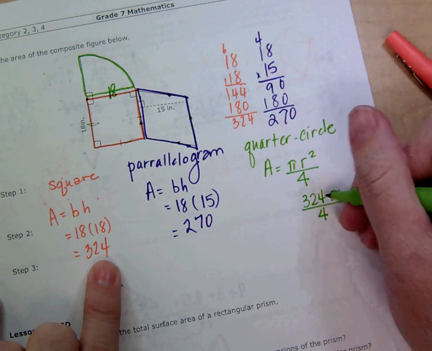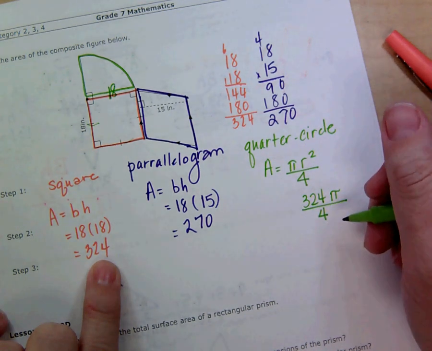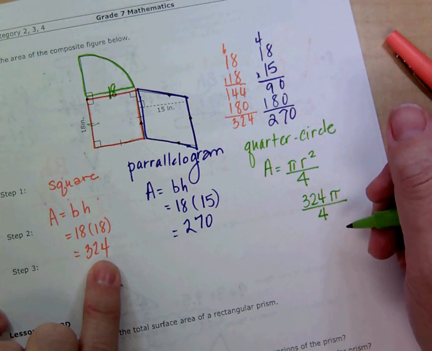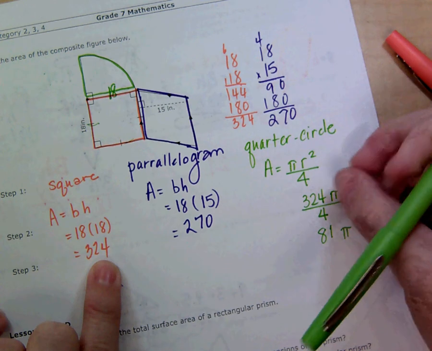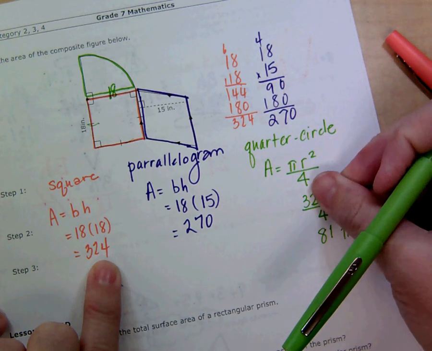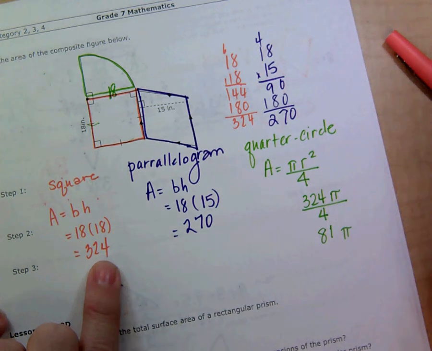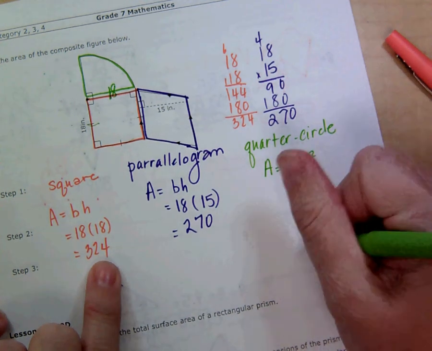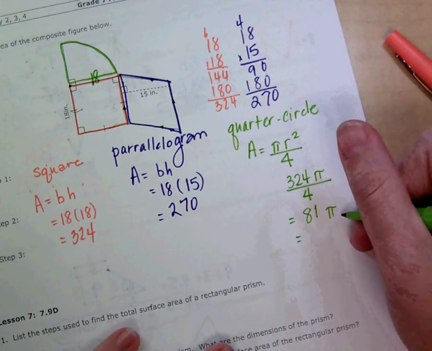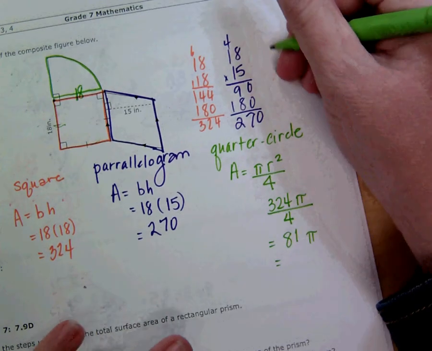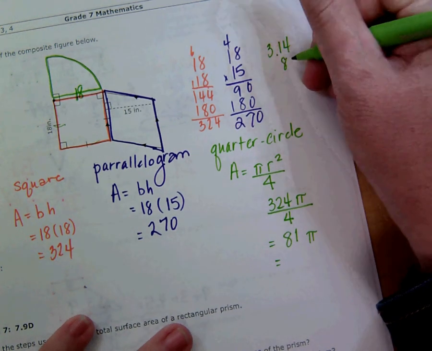And if I say 324 divided by 4, that goes 81 times? Yeah. Because 32 divided by 4 is 8, and then 4 divided by 4 is 1, 81. It works. So 81 pi. We're going to find the actual value of that, and instead of just leaving it in terms of pi, we're going to multiply it times 3.14 times 81.